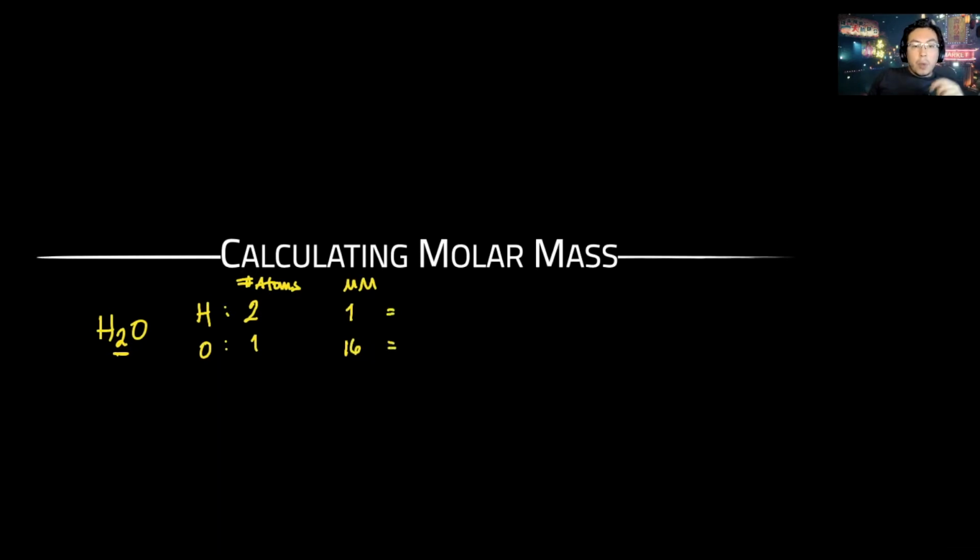So next, we need to get the total molar mass per element in this molecule, right? The total molar mass in this compound for hydrogen would be 2 atoms times the molar mass of each, which means it is 2, right? What about for oxygen? Well, we only have 1, and this one weighs 16. So now that we have the total per element, we're just gonna add them up. So 16 plus 2, we have 18. Now for these 18, the unit will be 18 grams per mole, right?